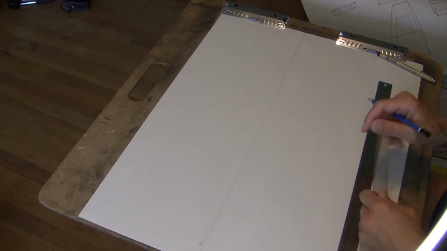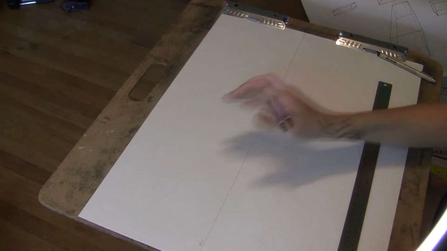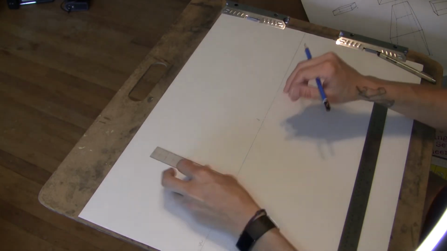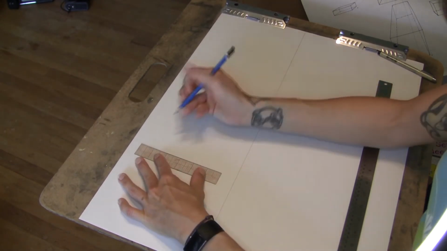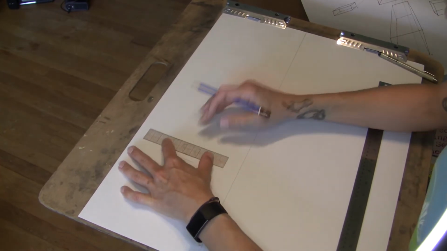and I would like for you to do that above and below the horizon line and to the left and right. Okay, so it'll look like this, and this is the very same process that you just did.